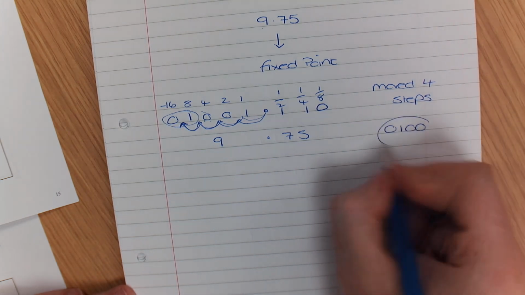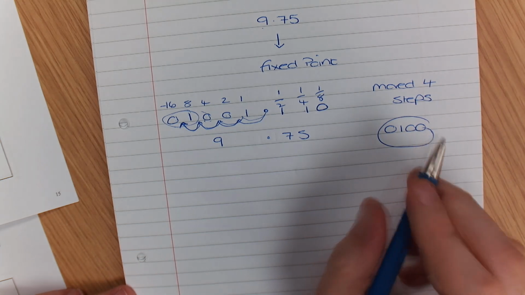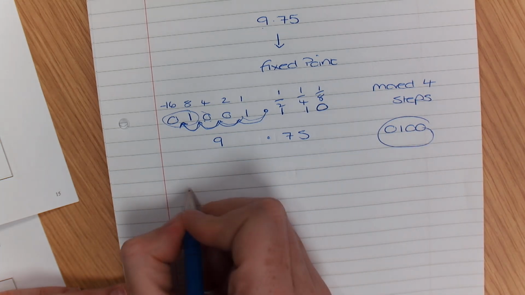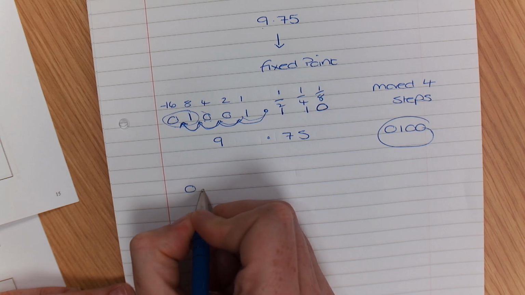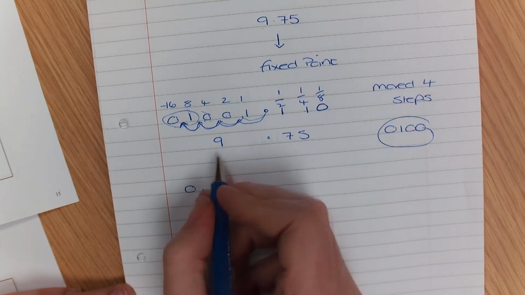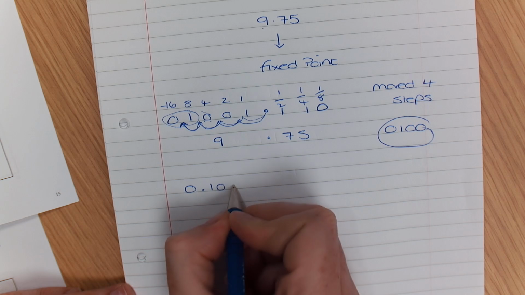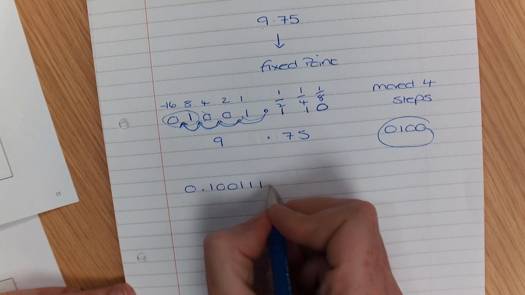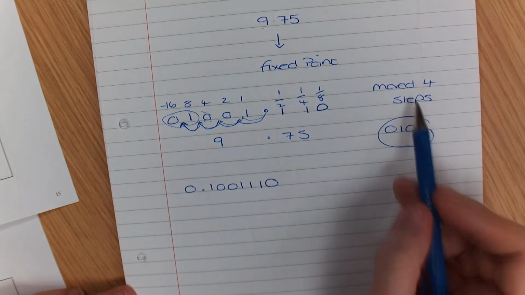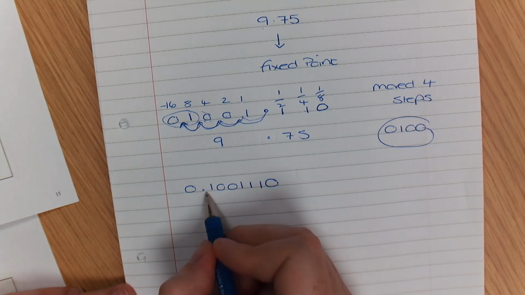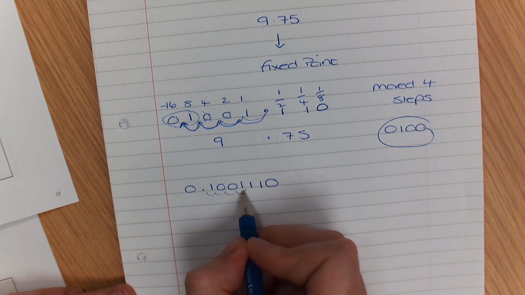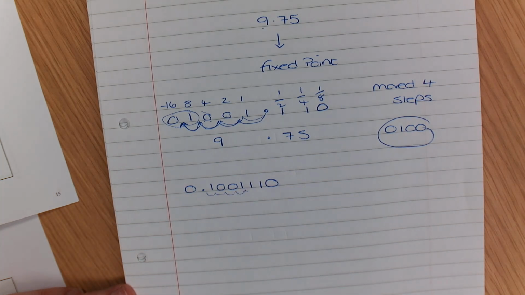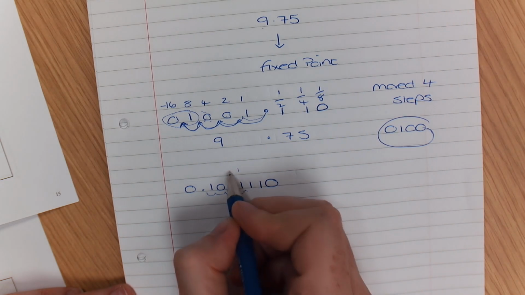So we know the exponent is 0, 1, 0, 0, and our number can now be written as 0.10011110, because if we moved that 4 steps, it would go 1, 2, 3, 4, which would give us the 9.